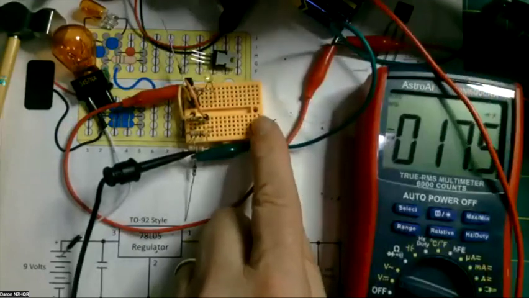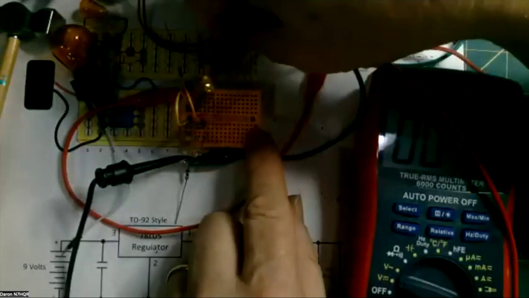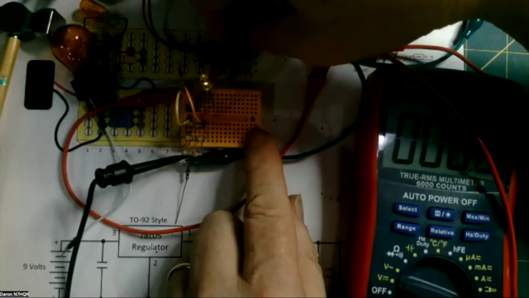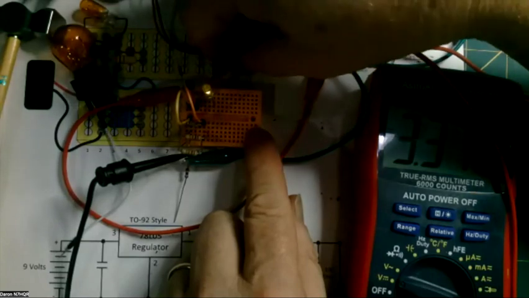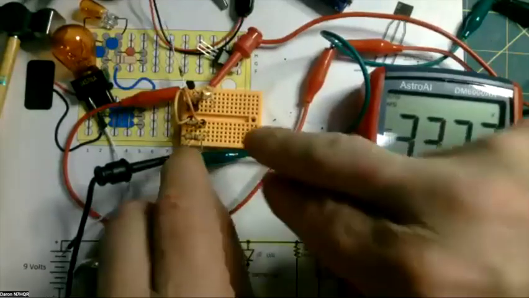Let's try reducing its load to something it should have. Take out 2 of the resistors.